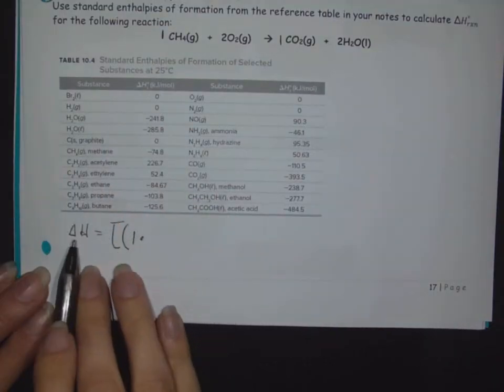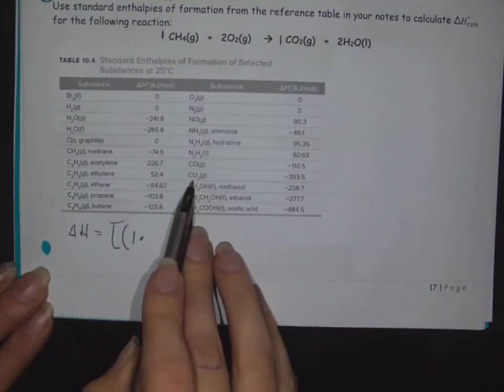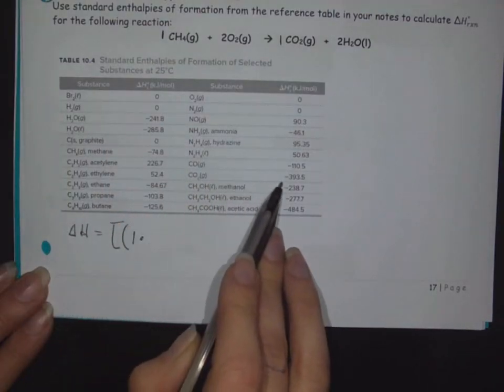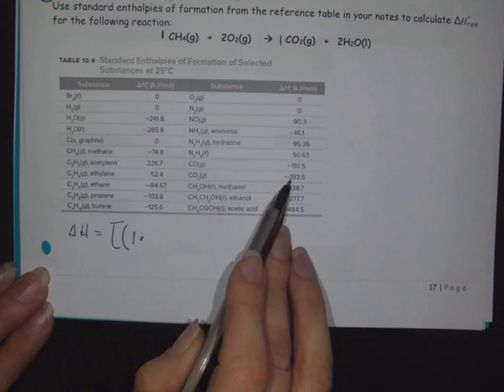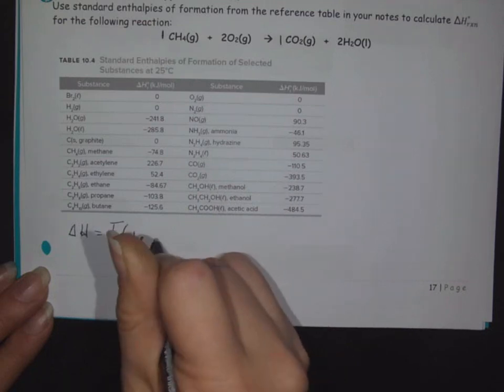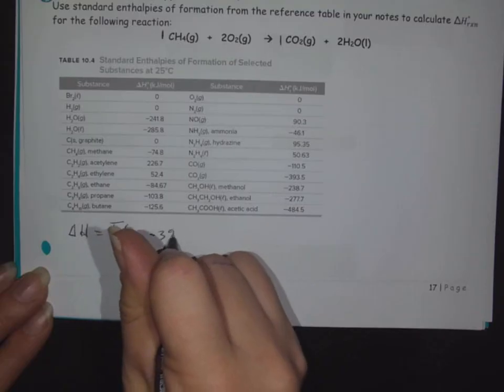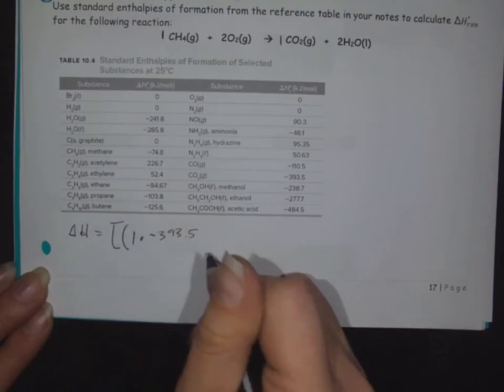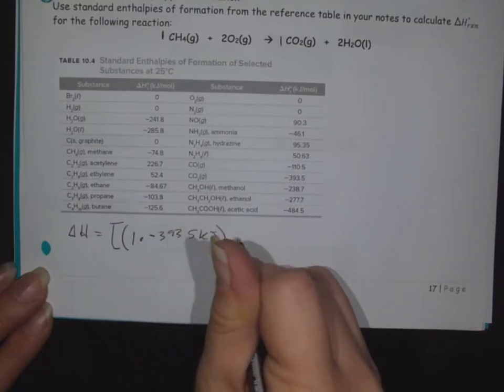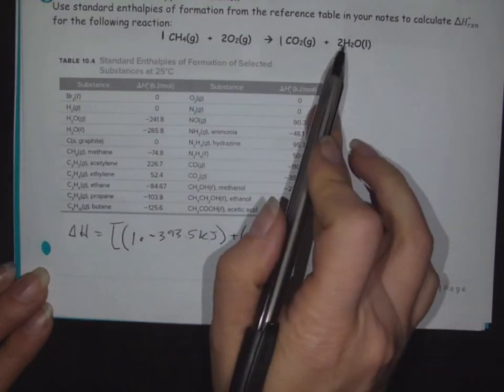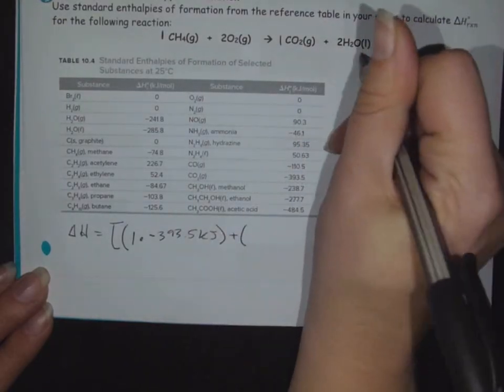So I'm going to come to my list here. Here's CO2 gas, and then I see what my delta H of formation is. So I have times negative 393.5 kilojoules. And I'm going to add that to 2 moles of water liquid.